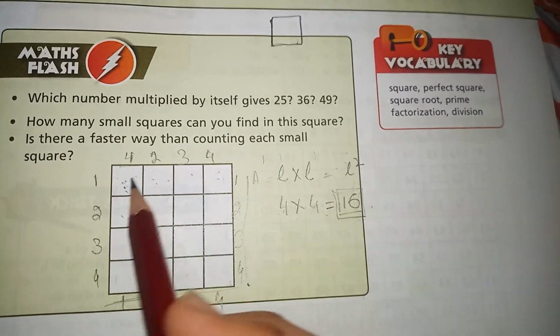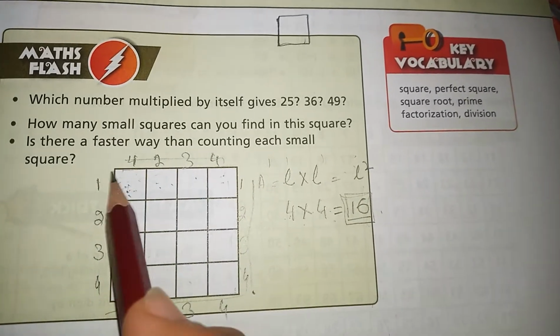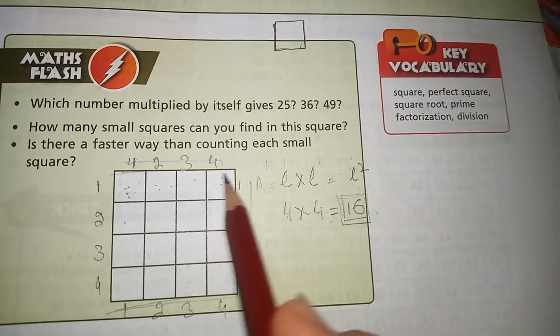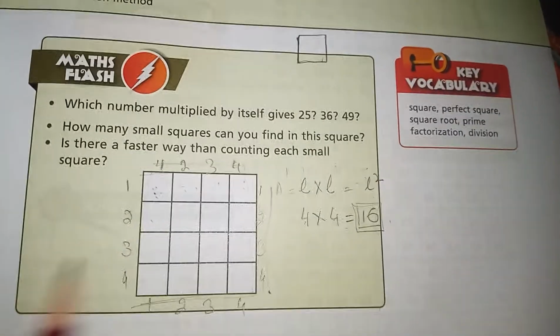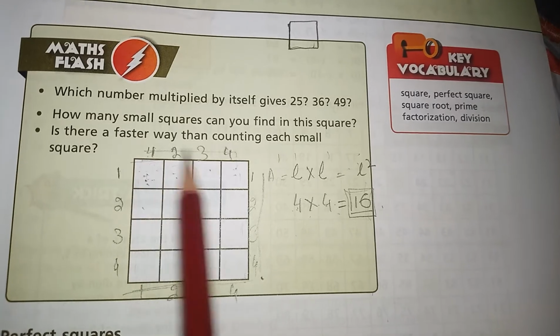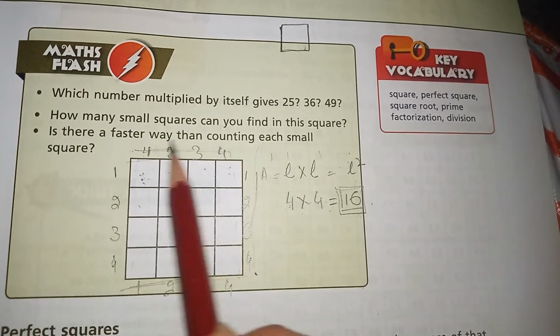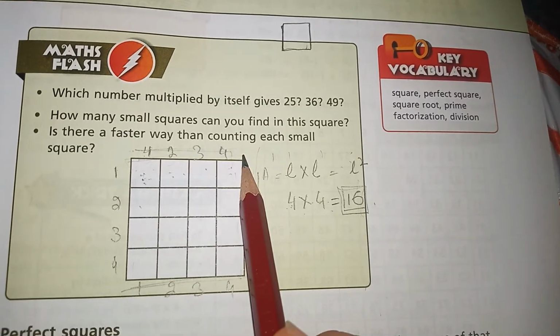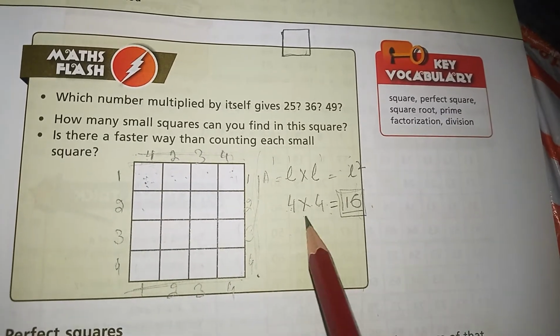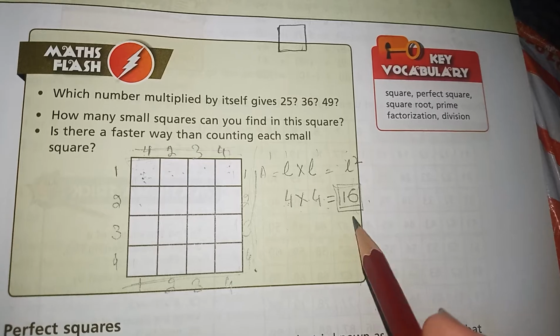So in a square, both lengths are the same. If you want to count the boxes in a square, you can count its vertical and horizontal squares, so that you can get an accurate result.